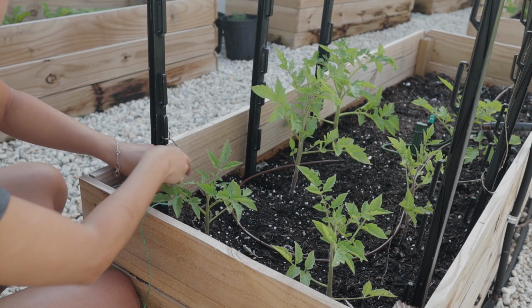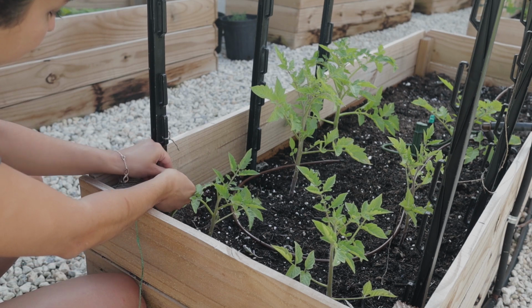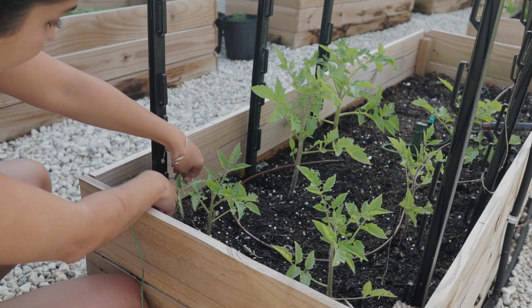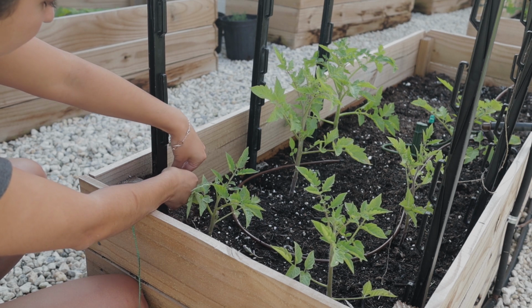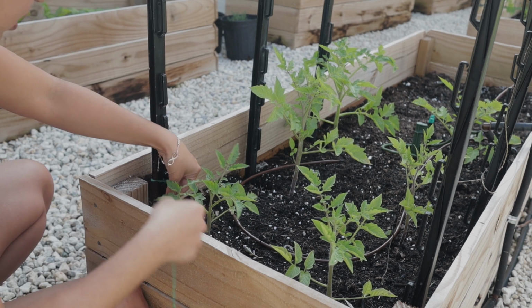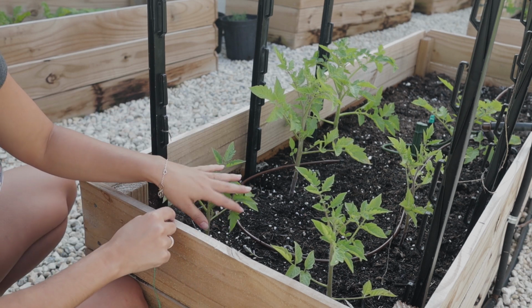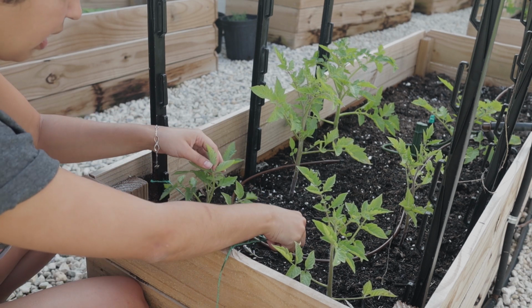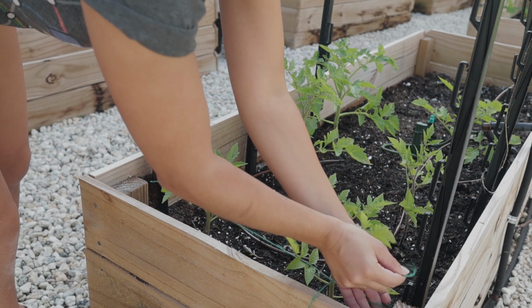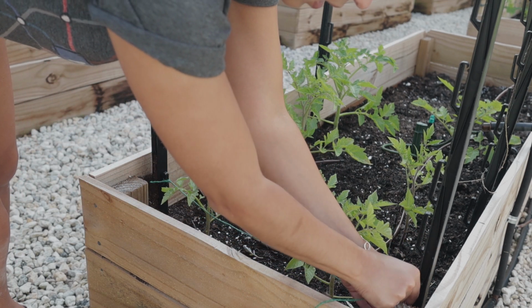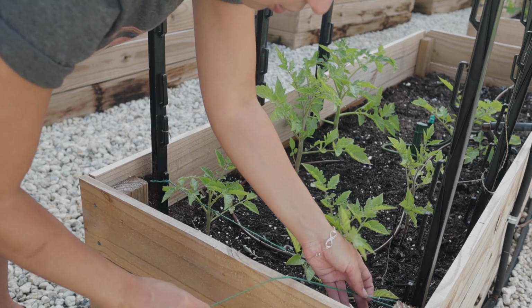And you can definitely do this when the tomatoes are much smaller or before the tomatoes have been planted out. It just kind of got away from me this season. There's been a lot going on. So right now is as good a time as any. Once the tomatoes are in here like this, I'm going to give them a head start and weave them in and out. And then just tie this on the other side.